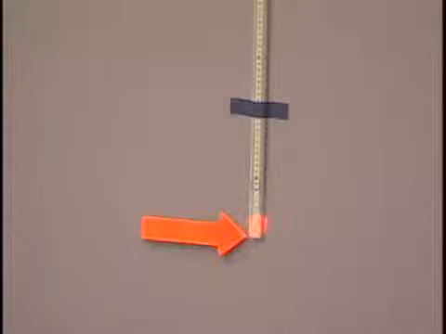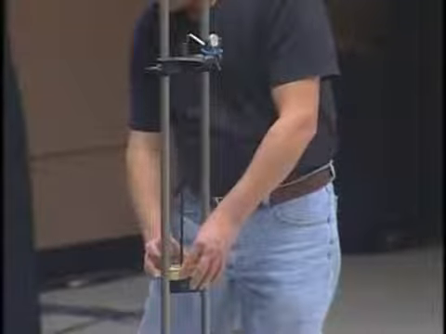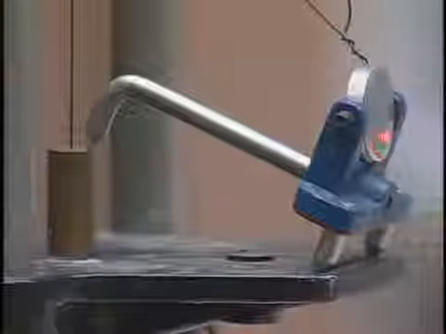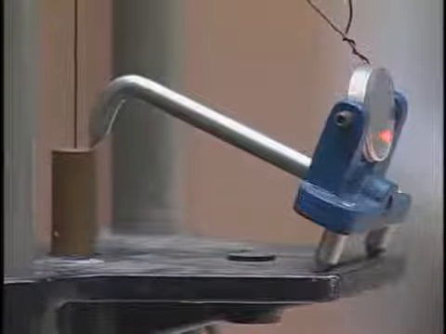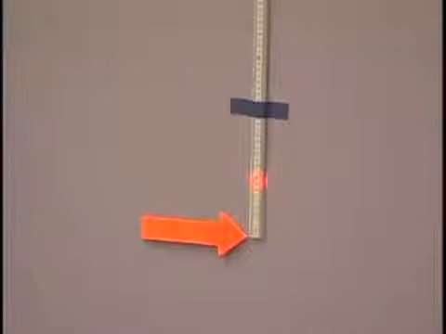Could you make it 1 kilogram? It's clearly higher. It's about 9 centimeters, 9, 10. So you see it's in the linear part, 9 to 10 centimeters.